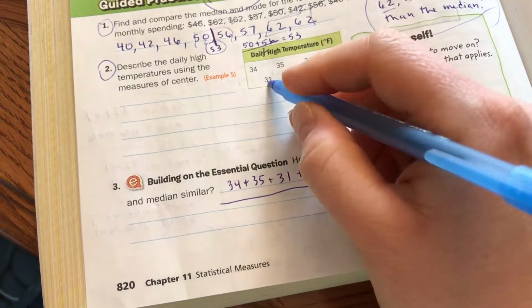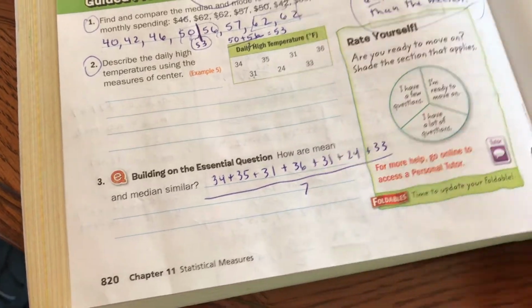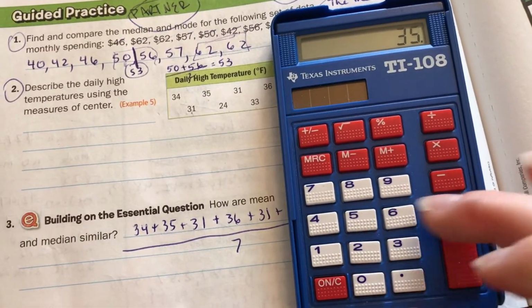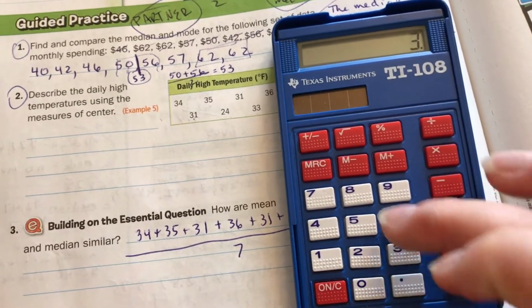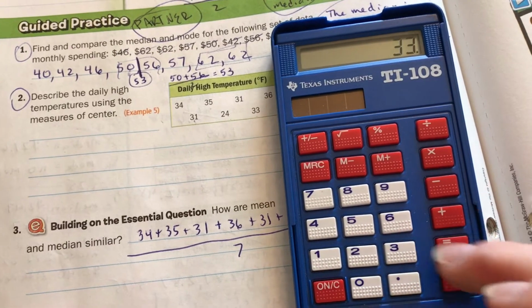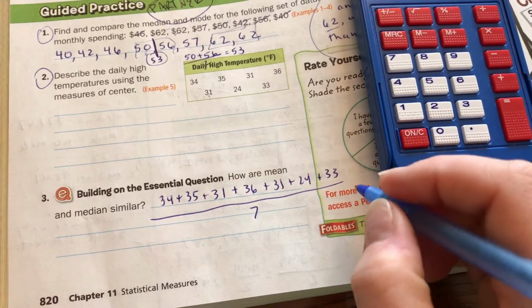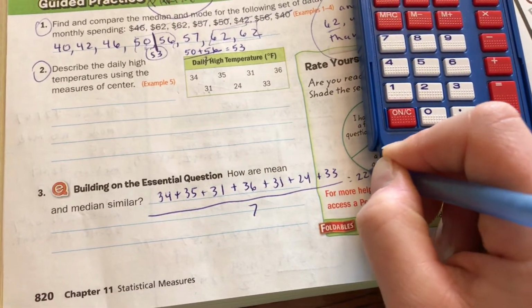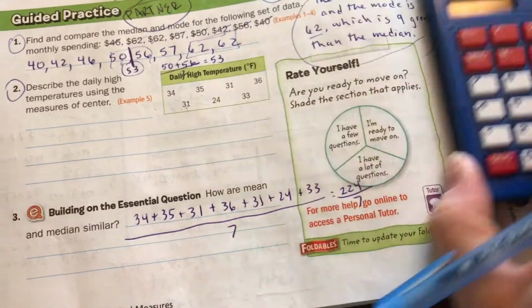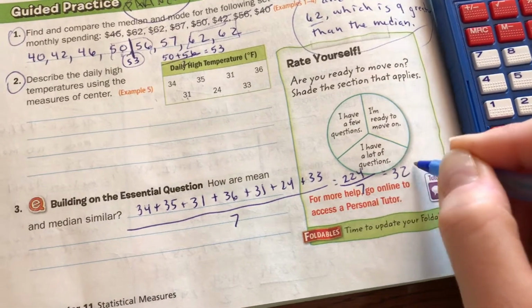And divide by 1, 2, 3, 4, 5, 6, 7. So let's add them up. 34, 35, 31, 36, 31, 24, 33. That's 224 divided by 7. 32. So that's our mean.